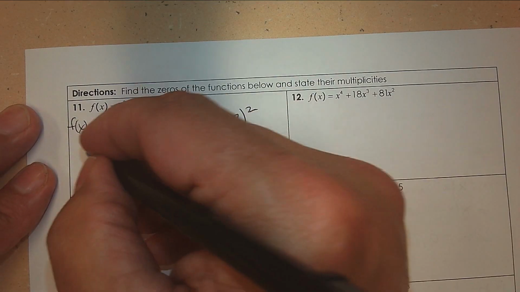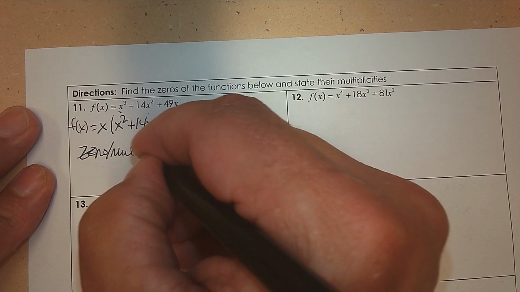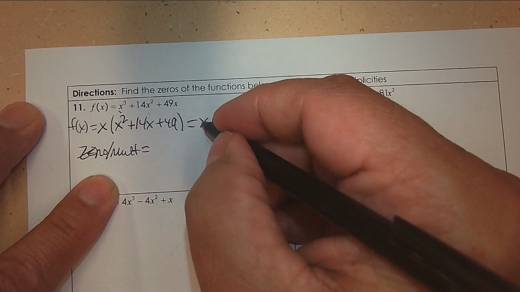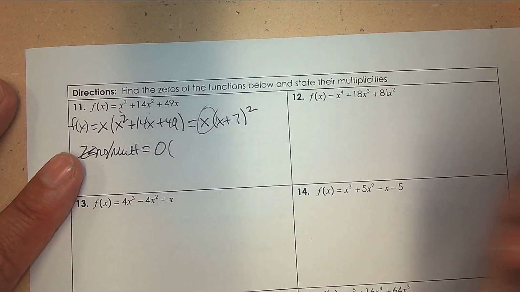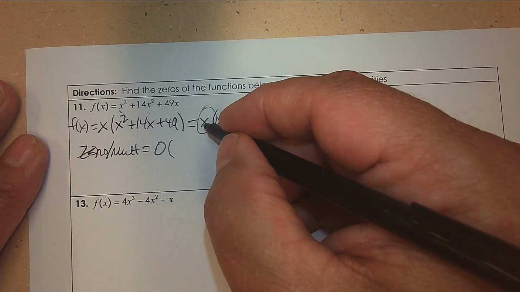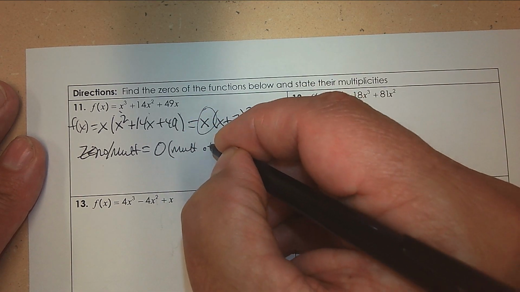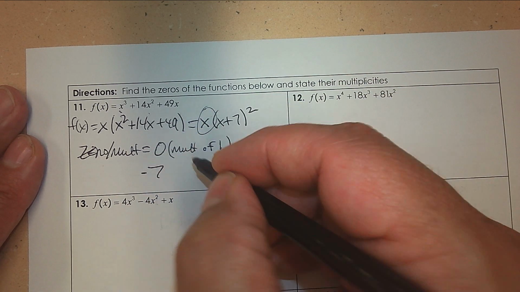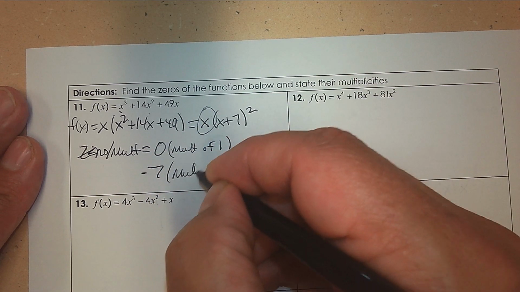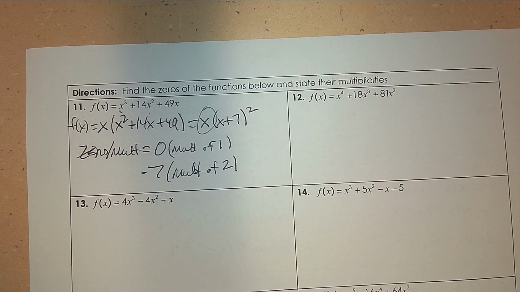So what's the zero and the multiplicity? So the monomial is 0. And the multiplicity, I'm going to use the word odd. So can you see the multiplicity is 1? Underneath we'll do 1, odd then. So it has a multiplicity of 1. And the other one is negative 7, and it has a multiplicity of 2. Remember, the multiplicity comes from the exponent on the factor.